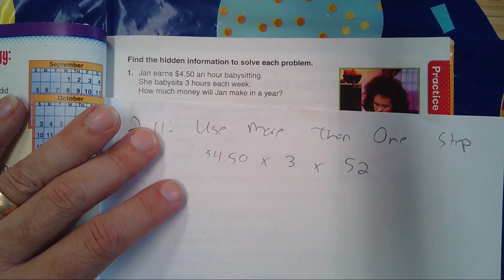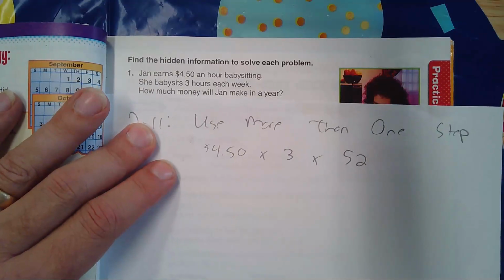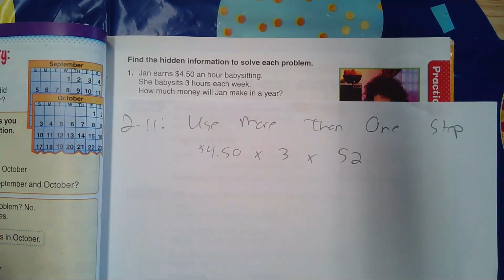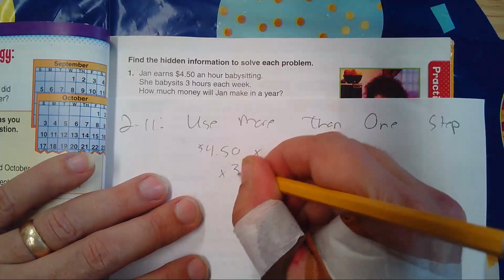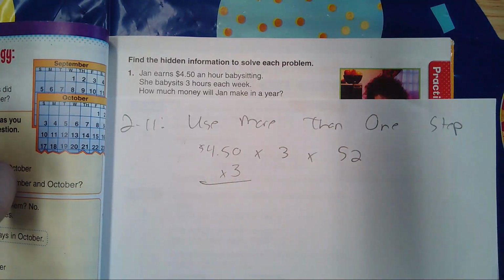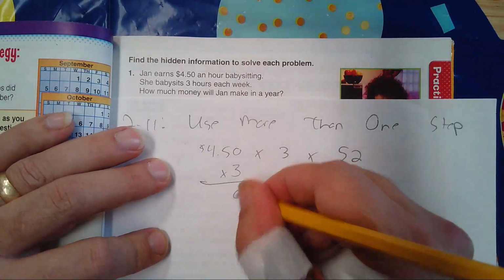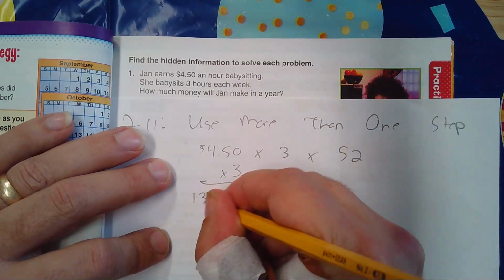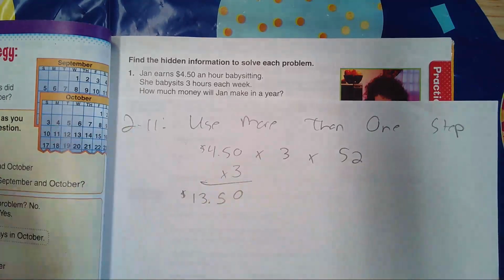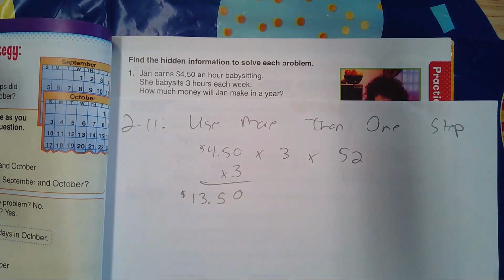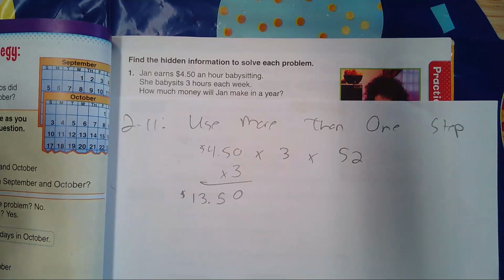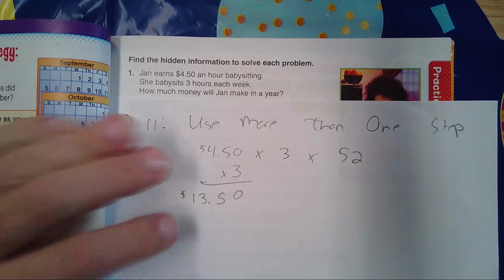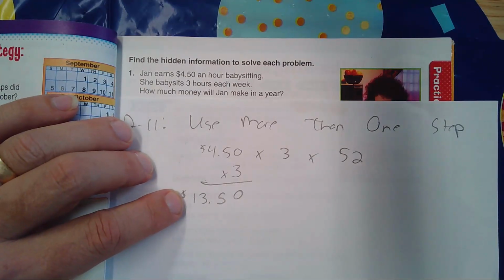What I would probably do is the first thing I'd solve for is how much does she make each week? So she makes $4.50 an hour, and she works 3 hours a week. So then she makes $13.50 a week. Do you agree with that? But then the question is, how much does she make in a year? In 1 week, she makes $13.50.